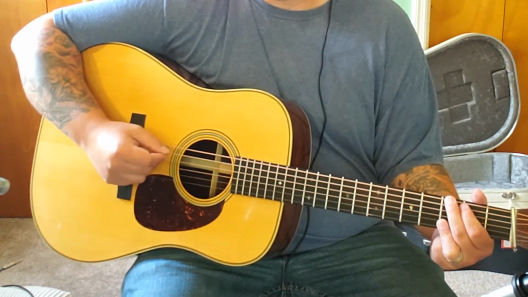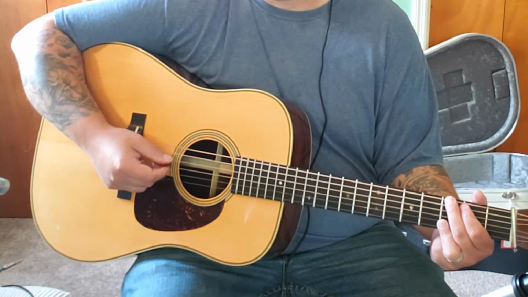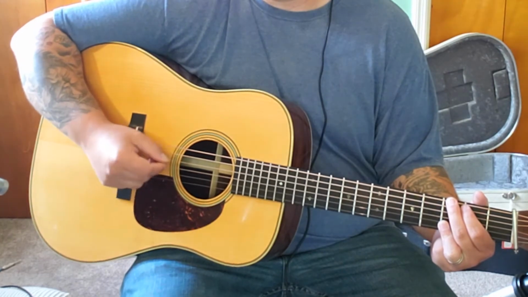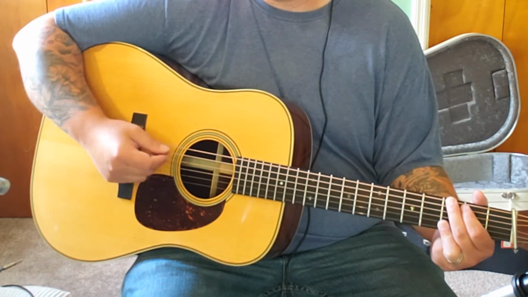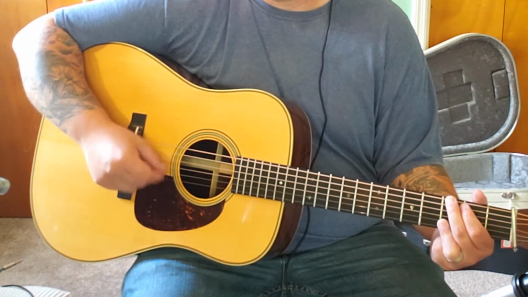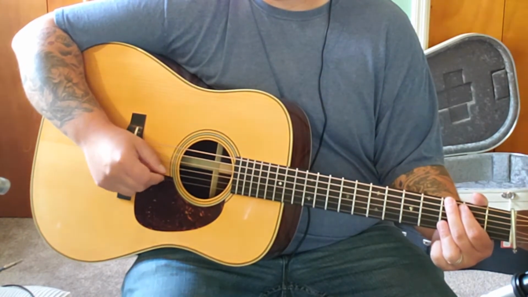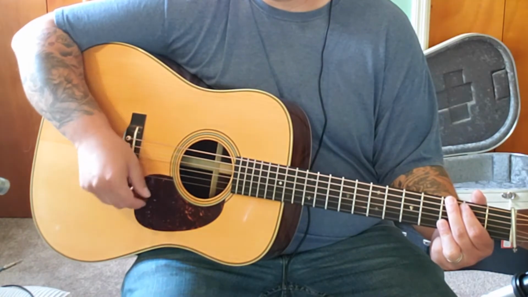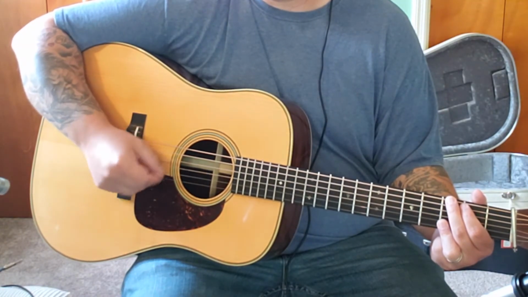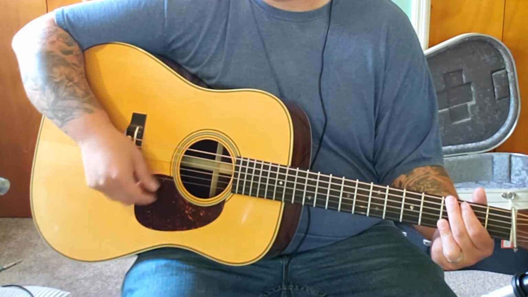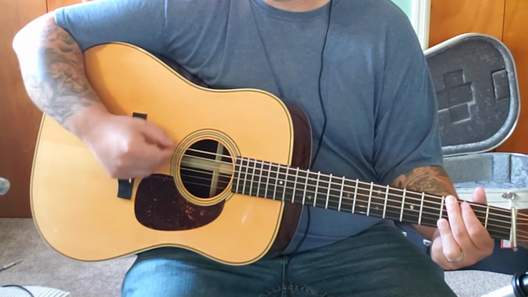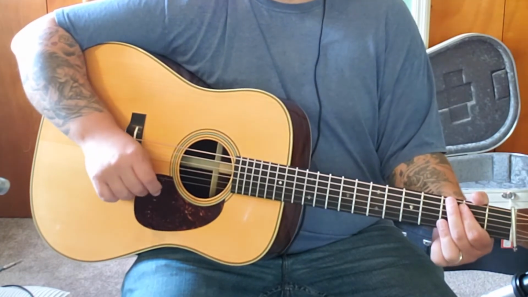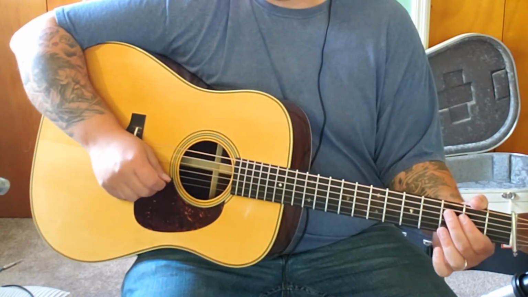1, up, down, up. And then we can get a little more complicated. We'll add that open G into that. And a rhythm pattern for a C, here's a couple things.